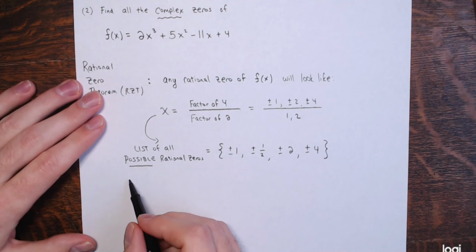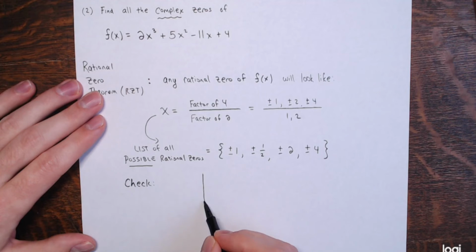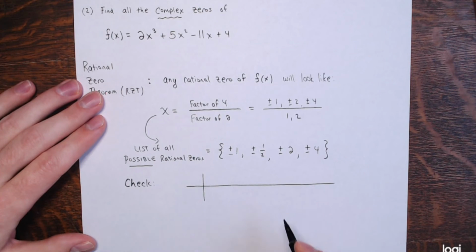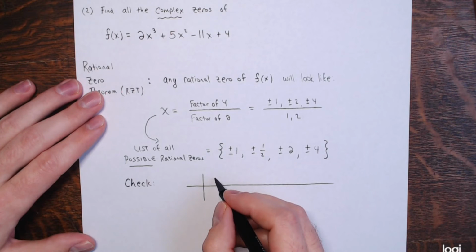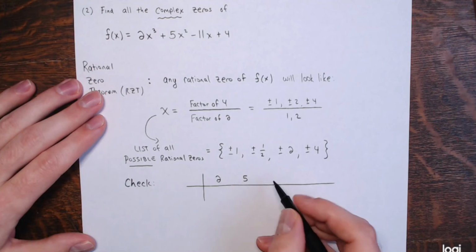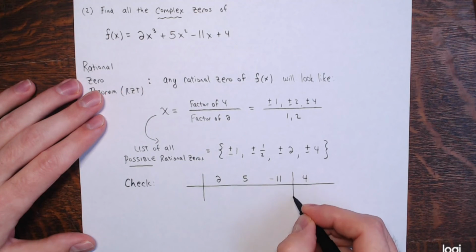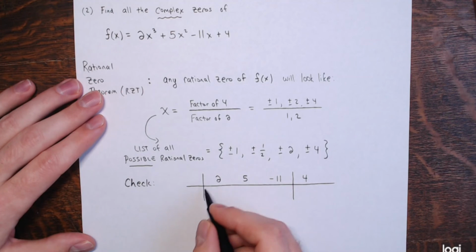So let's check these. Now you can just plug it in if you want, but I like checking with synthetic division. And again, you've seen me do this in previous videos if you've been watching. So up top, the coefficients of the polynomial, 2x cubed, positive 5x squared, negative 11x, and then positive 4 for the constant term. Let's plug in 1.